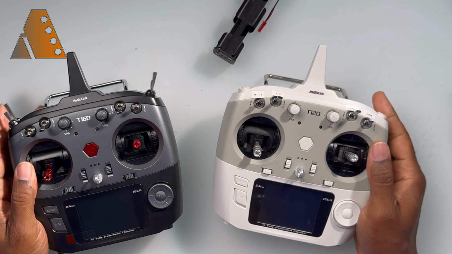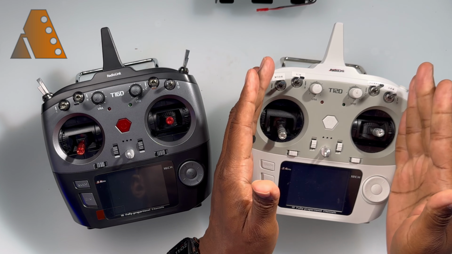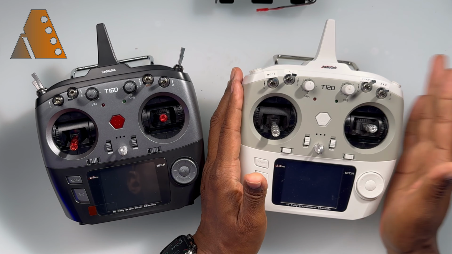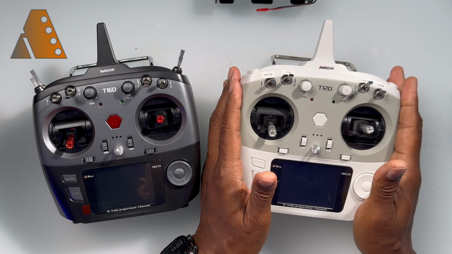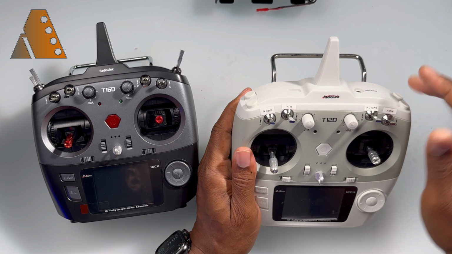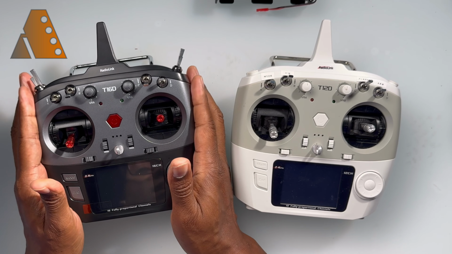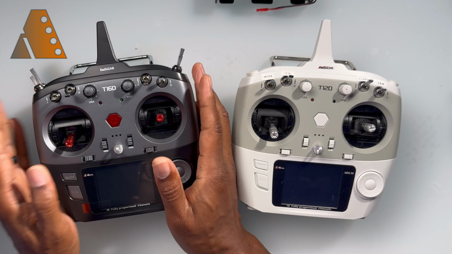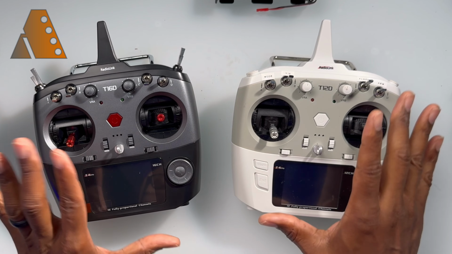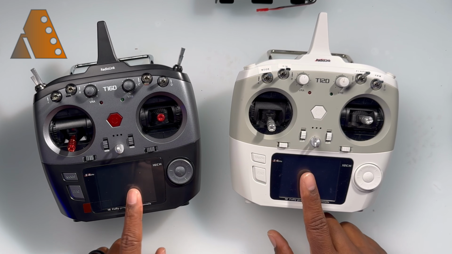All right, so we have the two radios here, and this is, of course, the T12D. I've actually flown or used this particular radio to fly a couple of aircraft. I've actually marked some of my switches and whatnot on here, and this is the new T16D. Haven't flown anything with it yet, but I plan on it. A couple of major differences, let's just talk about those really quickly before we start up both of the radios.